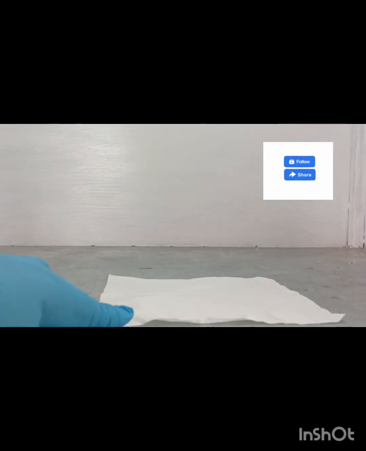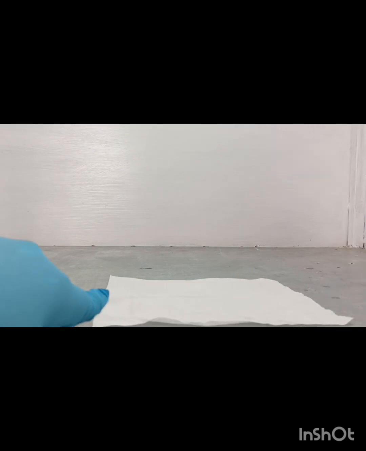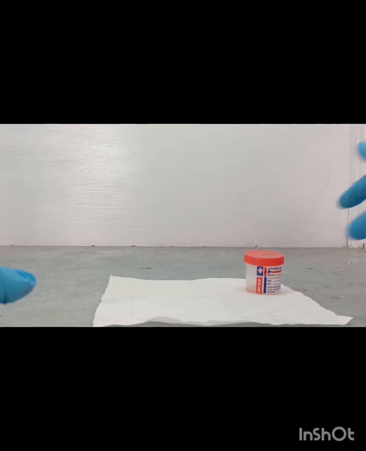Before smear preparation, we must be very careful and take safety precautions, because acid fast bacilli are aerosol in nature, so they can easily contaminate the air and infect any human being.